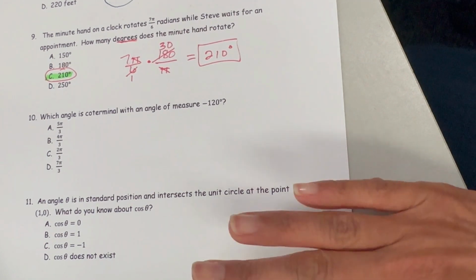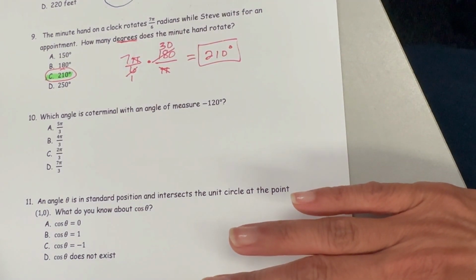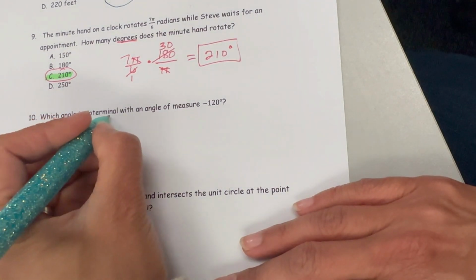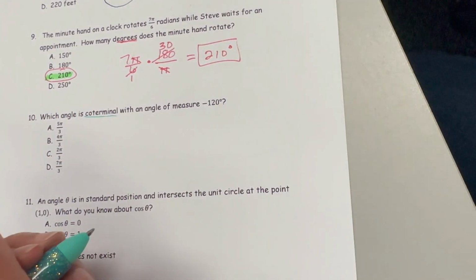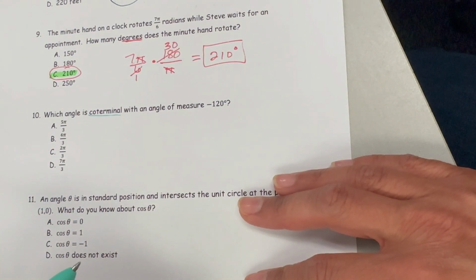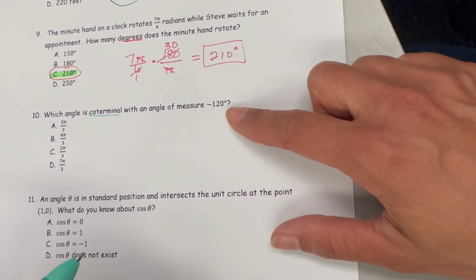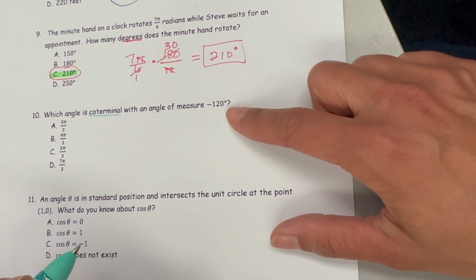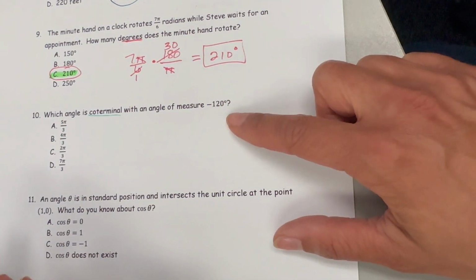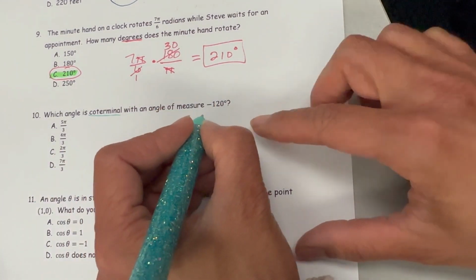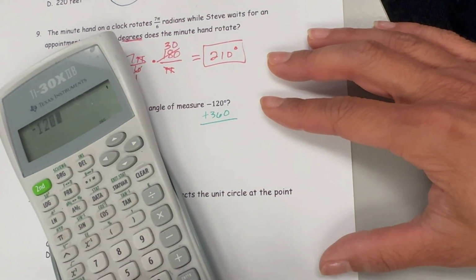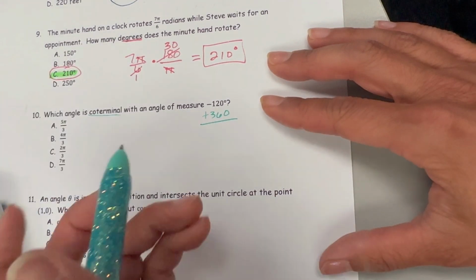Number 10 says, which angle is coterminal with an angle of measure negative 120 degrees? Okay. So coterminal angles, this is where we add 360 or subtract 360, or in this case, they want the angle in radians, so we're gonna need to convert it to radians. So let's go ahead and add 360, subtract 360, and see what we get, and then convert the positive one into radians, because obviously all of these are positives, so I don't want the negative coterminal angle, I want the positive coterminal angle. So negative 120 plus 360 is 240.